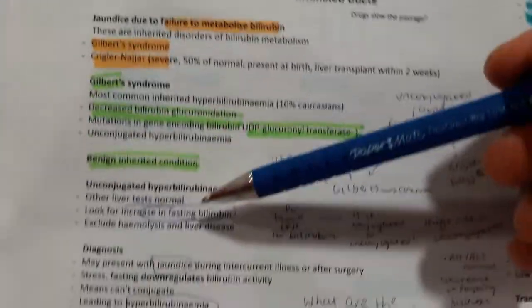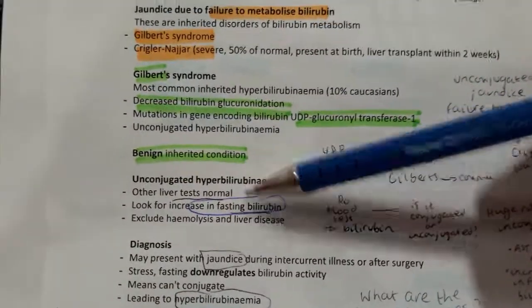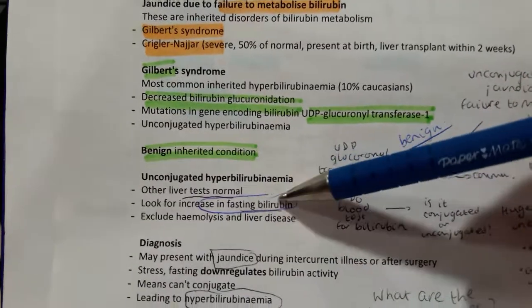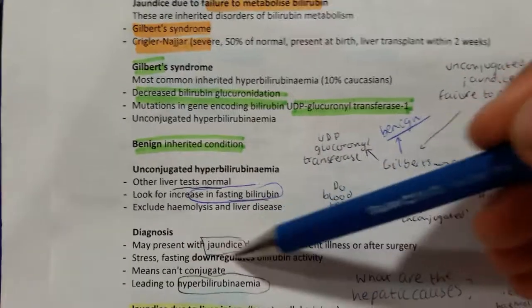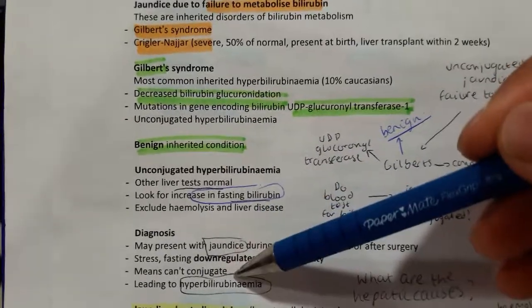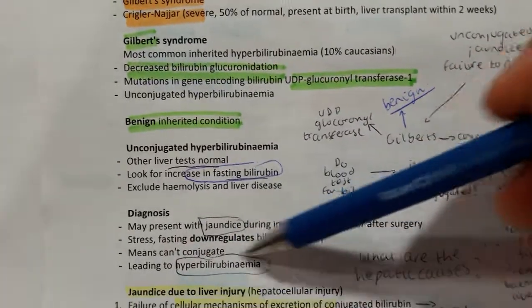Another thing very important is that if you have unconjugated hyperbilirubinemia, you need to look for an increase in fasting bilirubin. So what happens is that if you're fasting and you're stressed, then that down regulates the enzyme activity, so you can't conjugate it, meaning you're more likely to have hyperbilirubinemia.